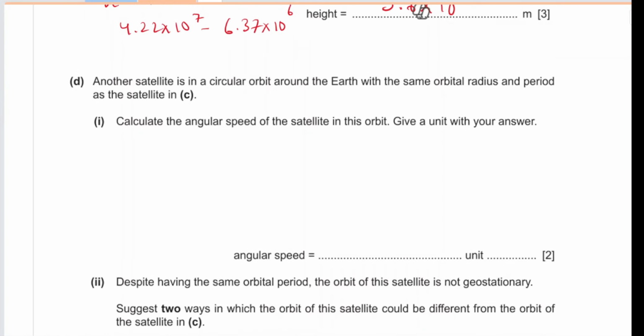Okay, going on to the next question. They say that another satellite is in a circular orbit around the Earth with the same orbital radius and period as the satellite in C. Calculate the angular speed of the satellite in this orbit, and you have to give a unit with your answer.